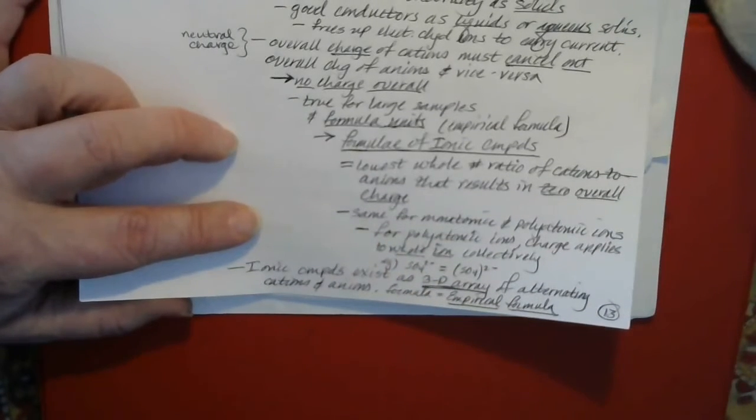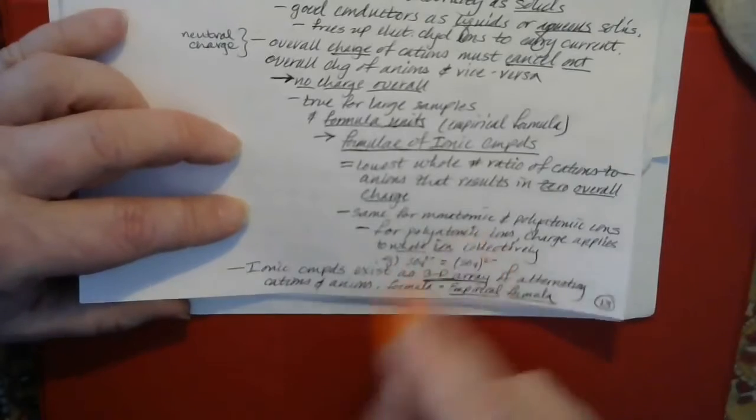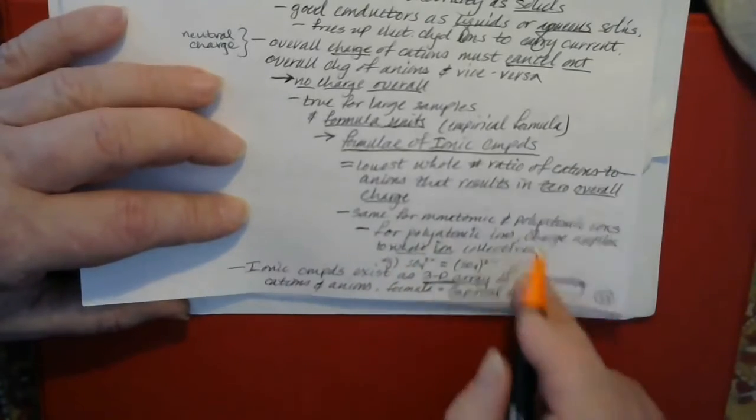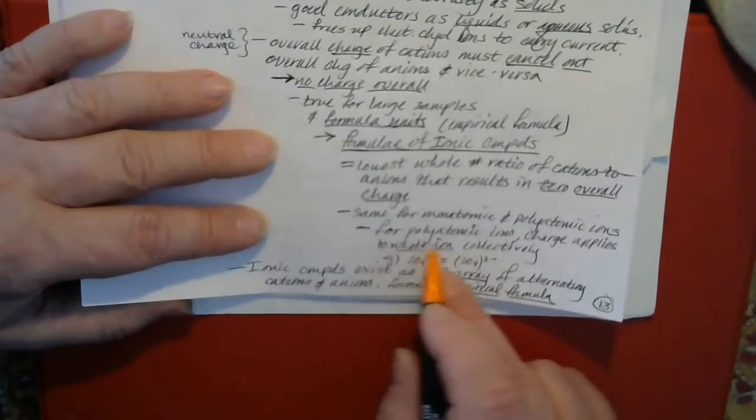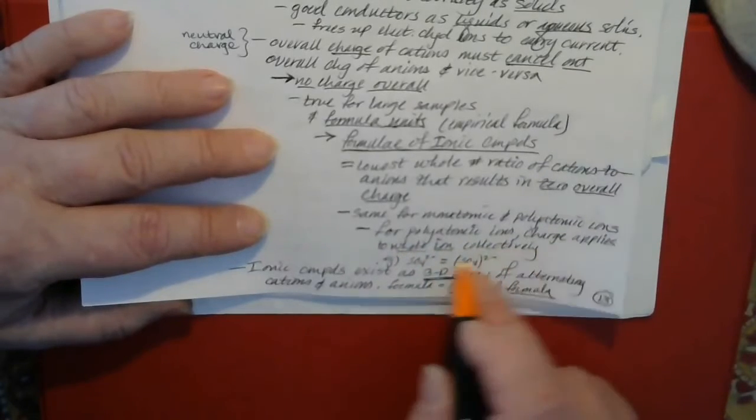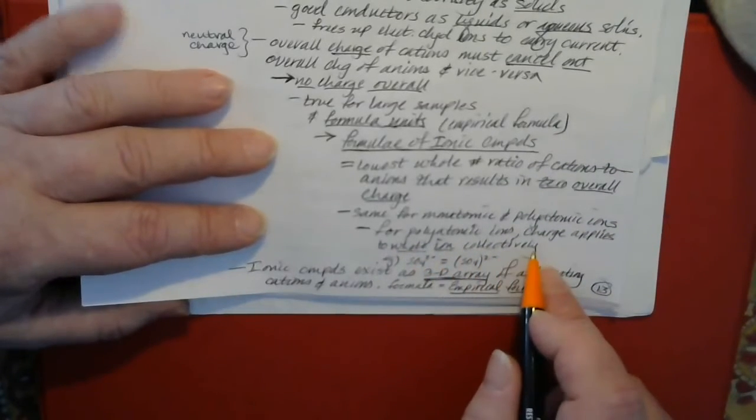And it works the same way for monatomic ions, that is the simple ions derived from one atom, as it does for the polyatomic ions, either way. Just remember, for the polyatomic ion, the charge applies to the whole ion collectively.